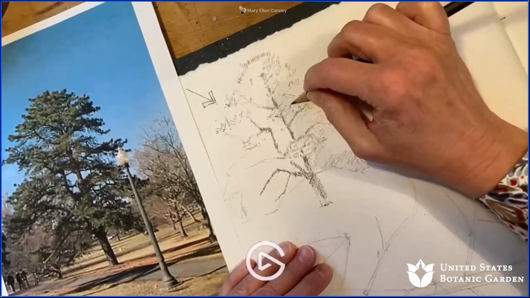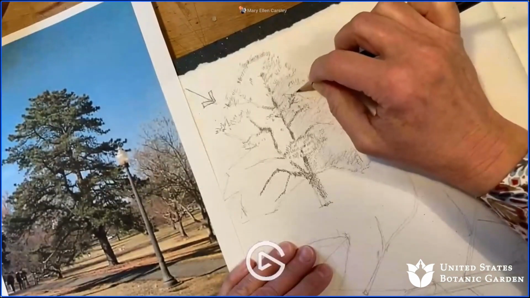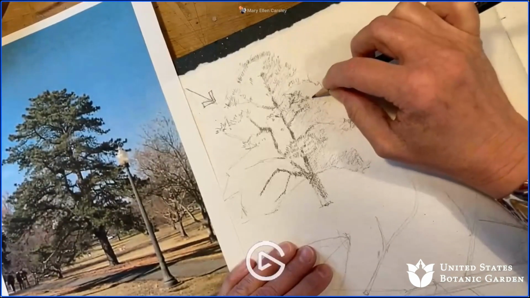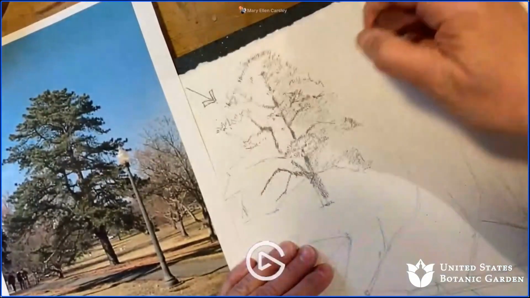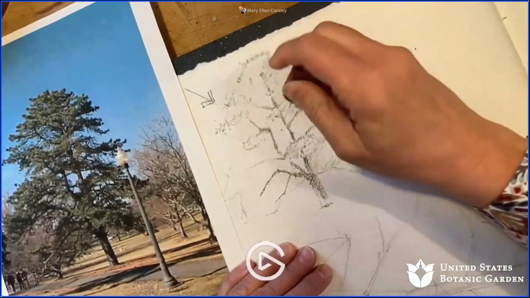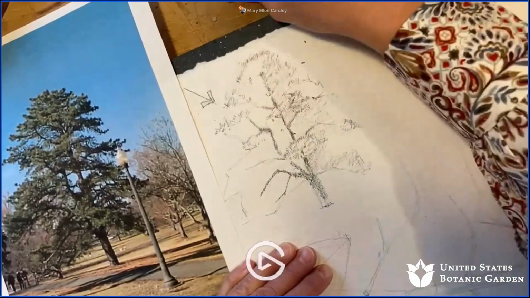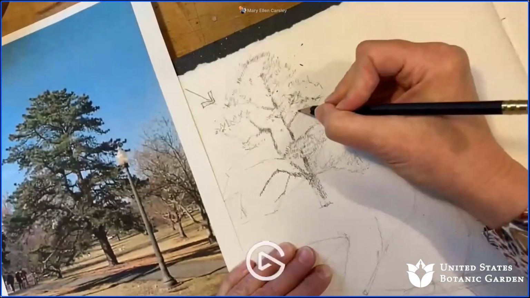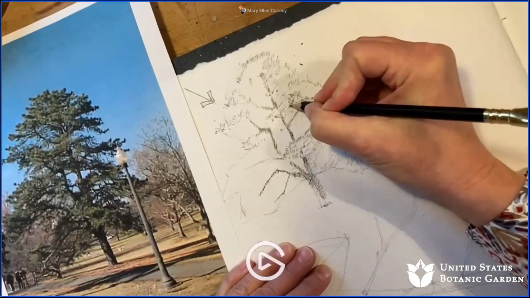The other thing I'm going to start to have a little fun doing is I'm going to have some branches begin to peek out in a few places. And then if you have a spot where you're like, oh goodness, I really see some sky through there, I can come in with another eraser, or I can come in with my white eraser here and pull out some of that and let the sky peek through.